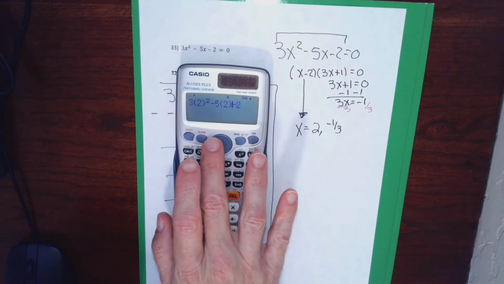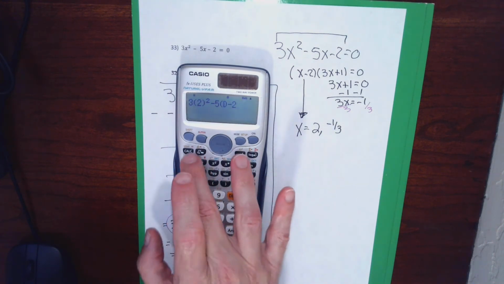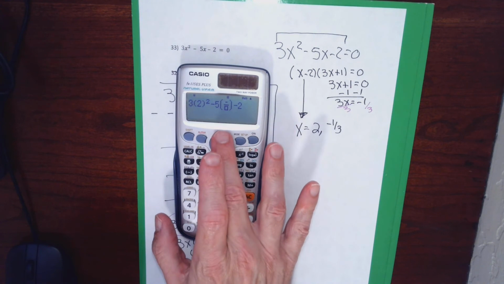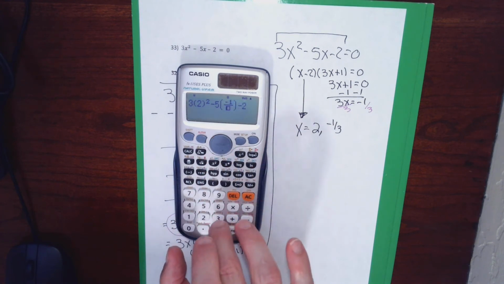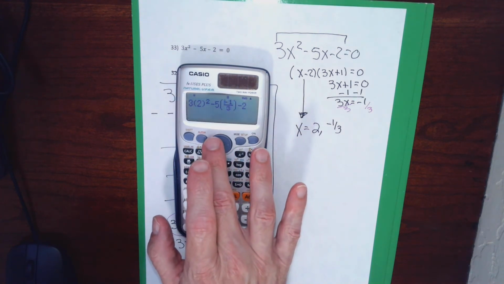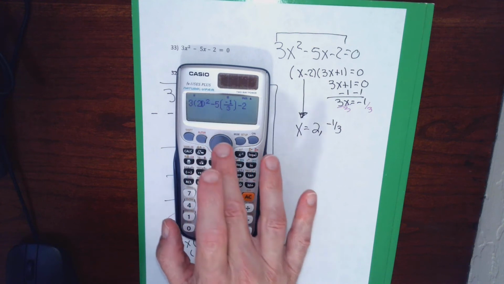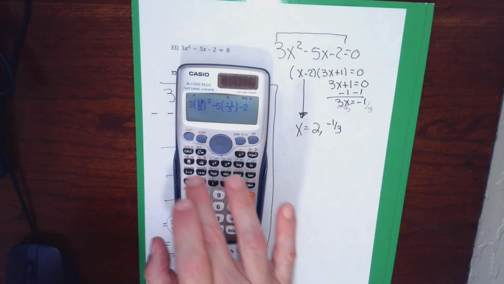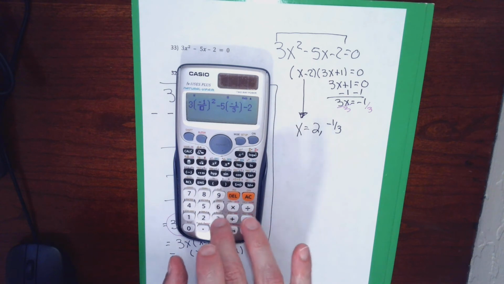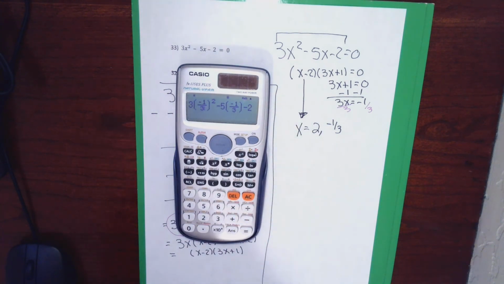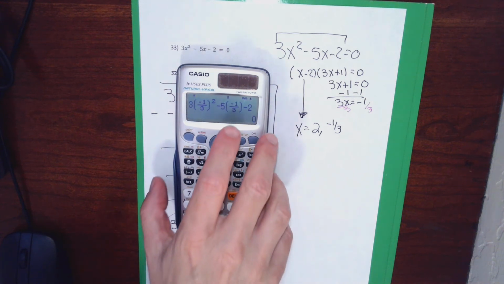Now let me check the negative 1/3 by changing the x's to negative 1/3. And you'll notice that this time, instead of putting the negative in front of the fraction, I put it in the numerator, just to show you that it doesn't matter where you put it. Equally good things happen. I get 0 equal to 0 for that as well.